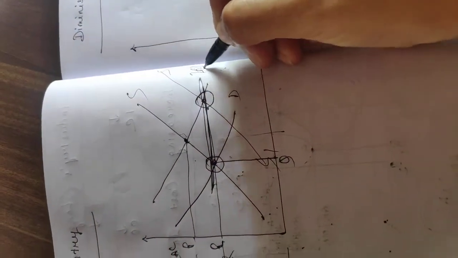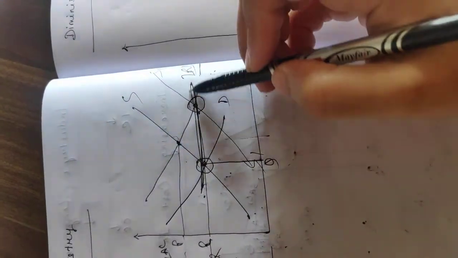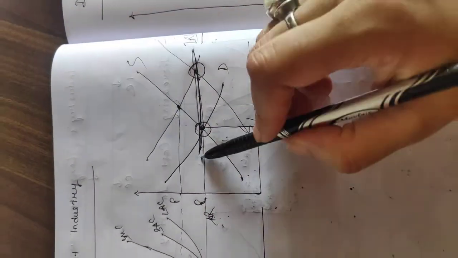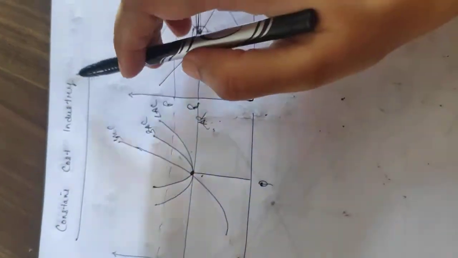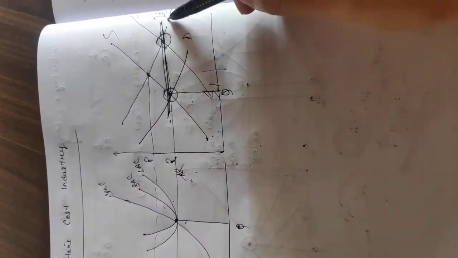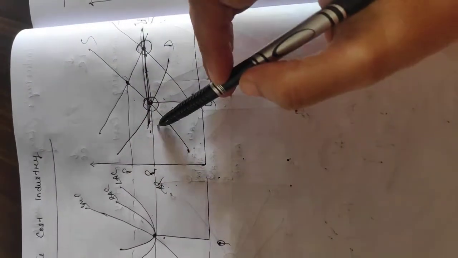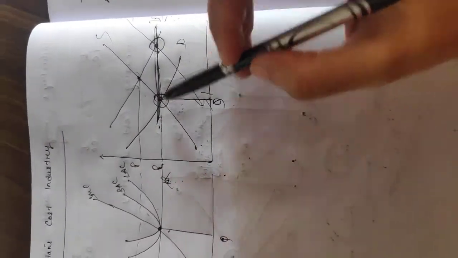And since this long run supply curve is a horizontal straight line, that is why it is depicting the constant cost industry. That is, in the long run, the cost is constant irrespective of change in demand and change in supply. Your cost is constant. That is why it comes under the constant cost industry.